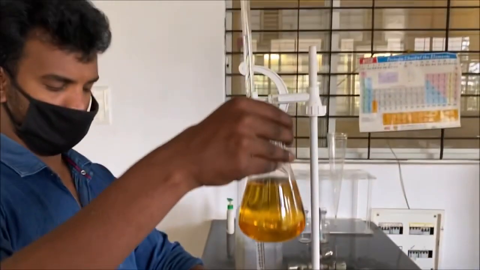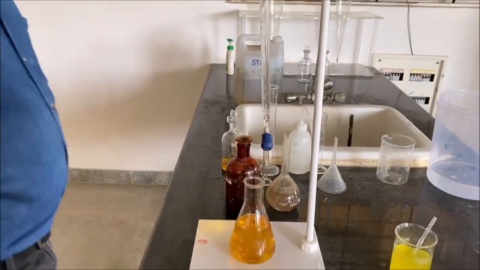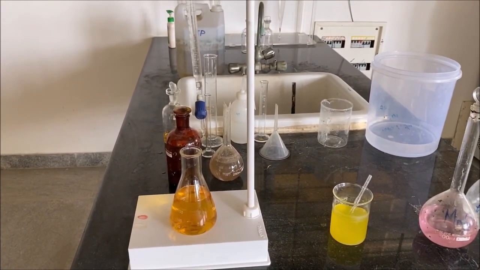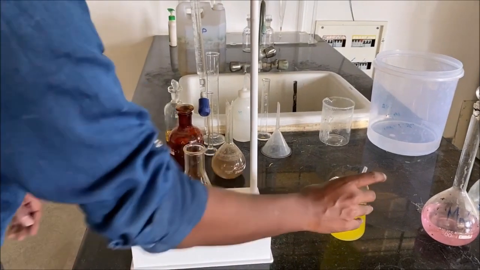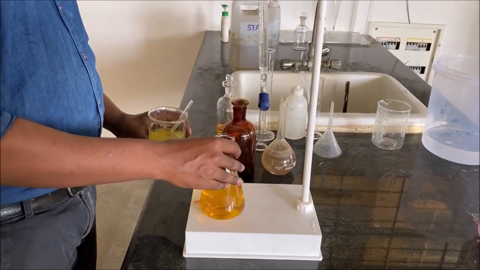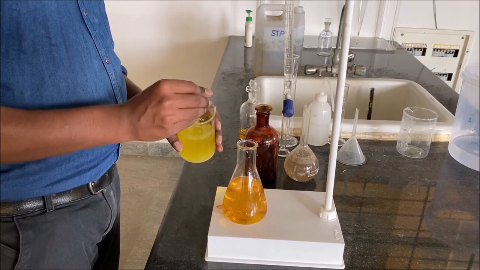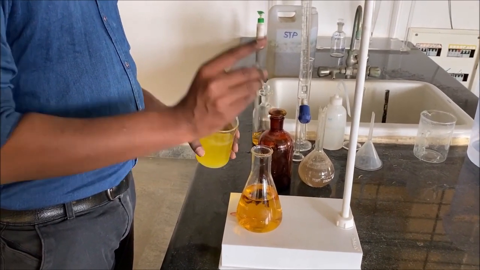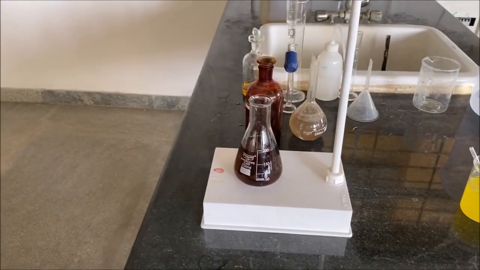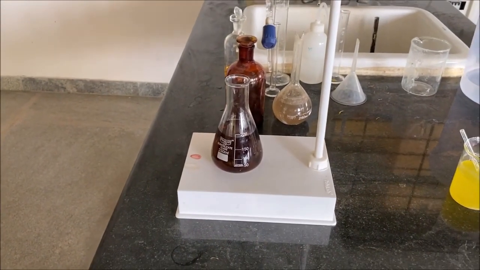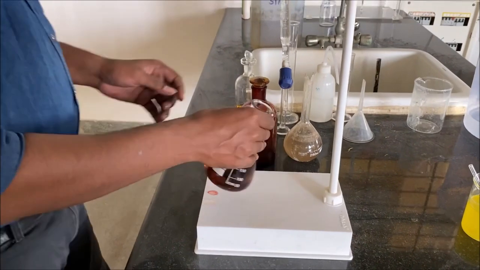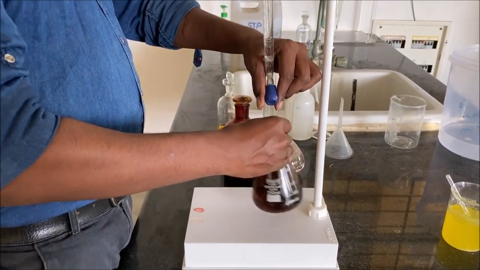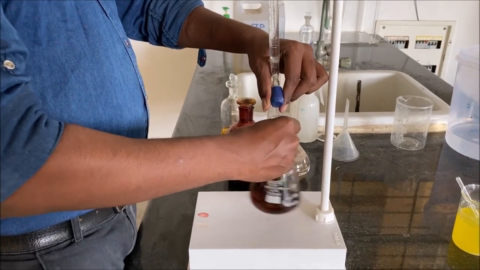So now the solution has turned pale yellow. At this point of time, we have to add 2 ml of starch solution. You can see a change in the color. After adding the starch solution, the solution has turned blue, and it is titrated against sodium thiosulfate solution until the blue color of the solution completely disappears.